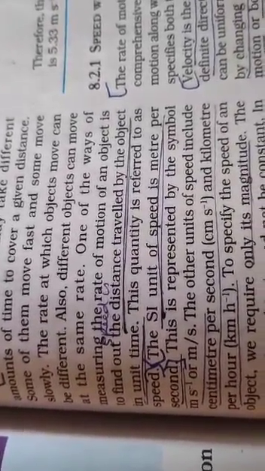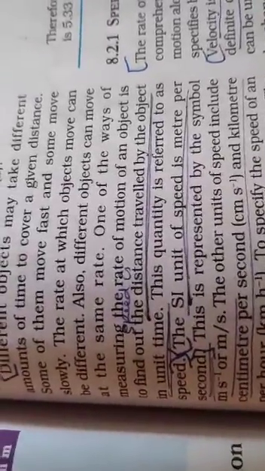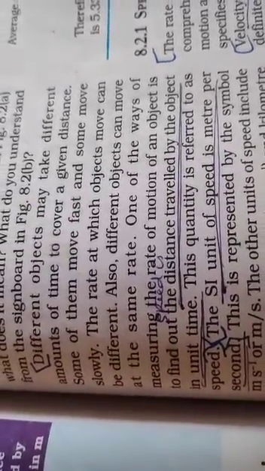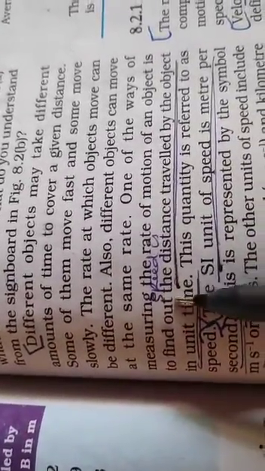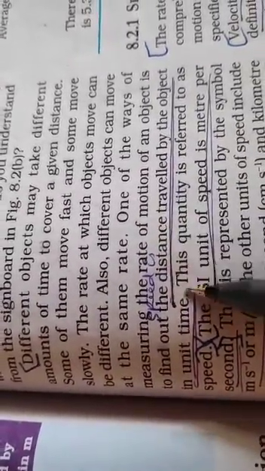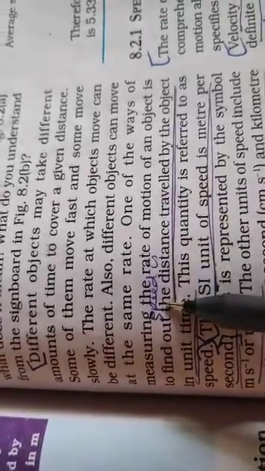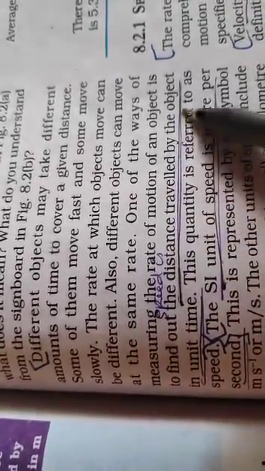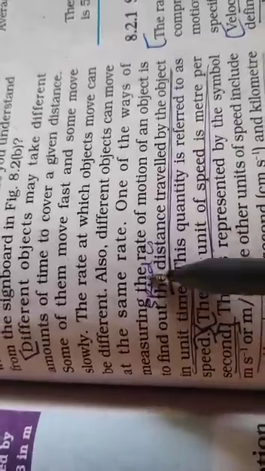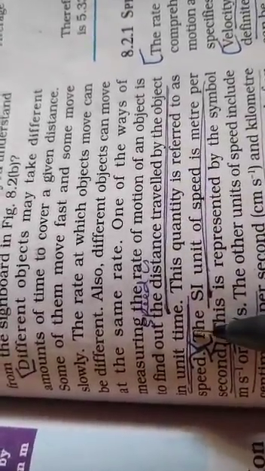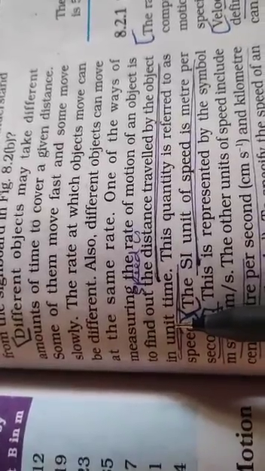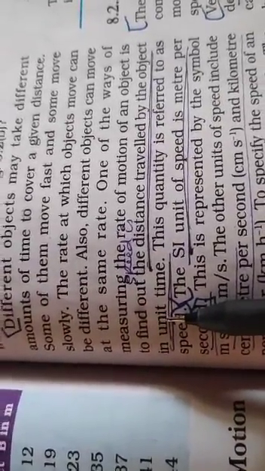So, there should be a physical quantity which is able to measure which is moving fast and which is moving slow. This particular quantity that measures the rate of motion is said to be the speed. Speed is defined as the distance traveled by the object in unit time. This is the definition of speed. Distance traveled by the object in unit time. In a given time, how much distance is traveled by an object, that is the speed.